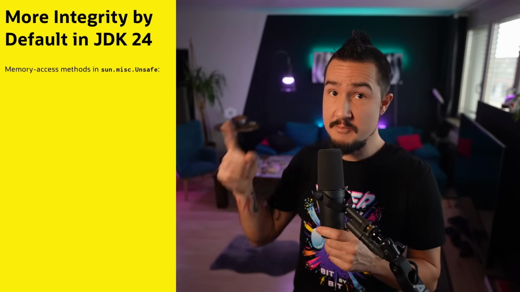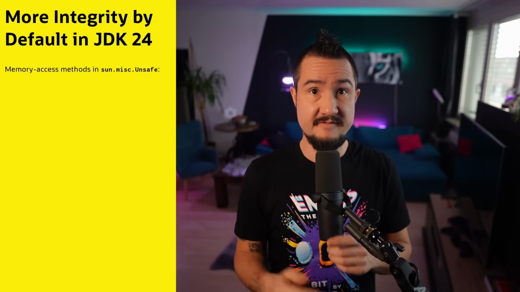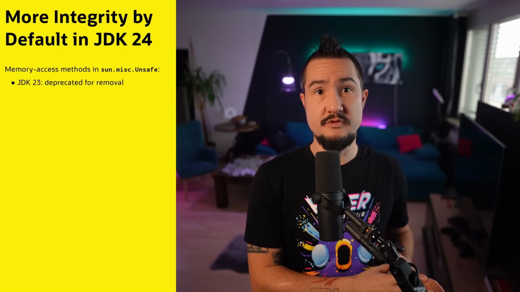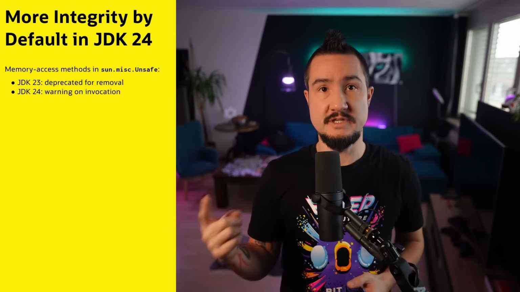Operations that can undermine integrity are either replaced by alternatives that cannot, or will be disabled by default to be enabled on demand by application operators if they deem the trade-offs beneficial. And JDK 24 is taking further steps down that road. First, the memory access methods on sun.misc.Unsafe that were deprecated for removal in JDK 23 will now issue a warning on first invocation.